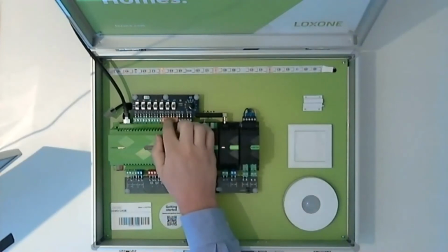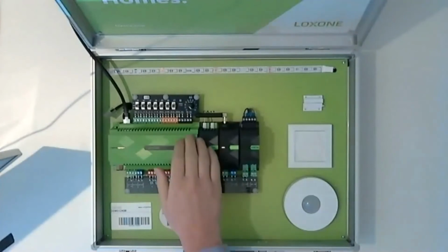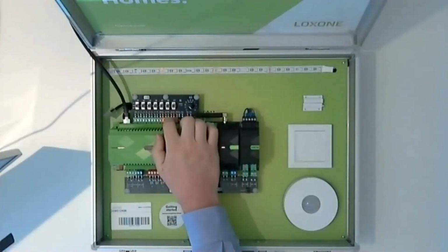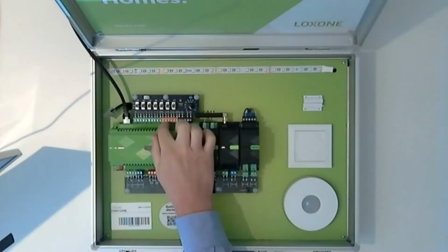Analog input, by comparison, is a value. So an example of something that would be analog would be something like brightness, because brightness isn't there or not there, it's a specific level. And so that is what an analog input is. Our analog inputs on the Miniserver are 0 to 10 volts. You can correct that if you have a sensor that reads within that range, but that is its read range between 0 and 10 volts.